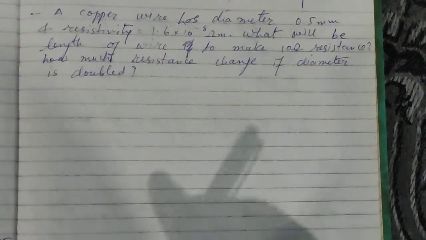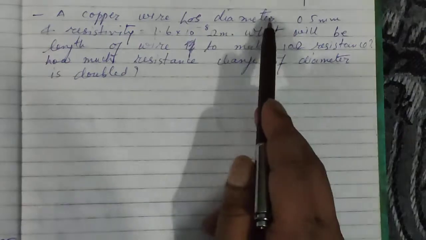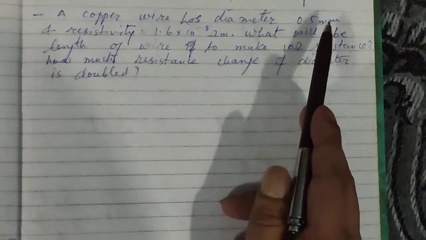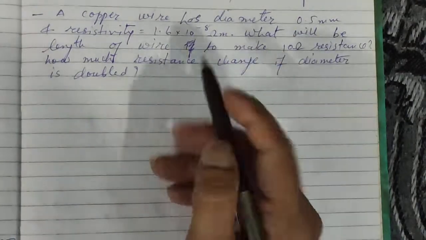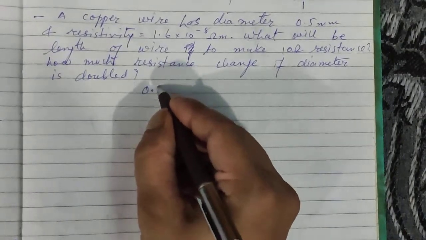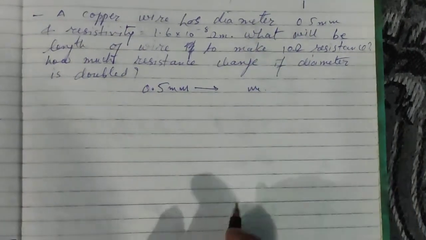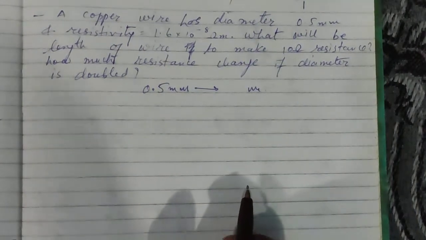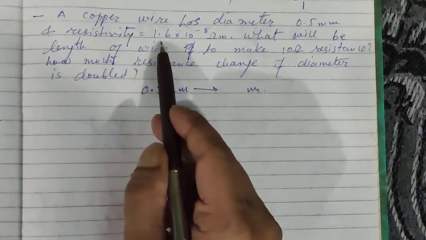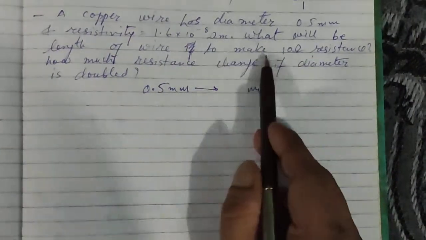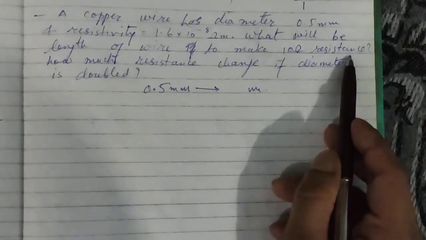So the question is, you have a copper wire and the diameter is given, that is 0.5 millimeters. First things first, you have to convert 0.5 millimeters into meters. Second, you have been given resistivity and told what will be the length of the wire if the resistance is 10 ohms.